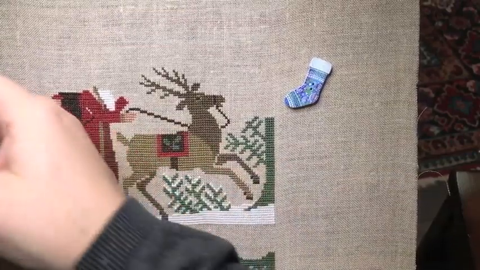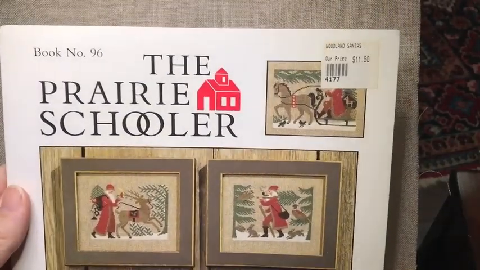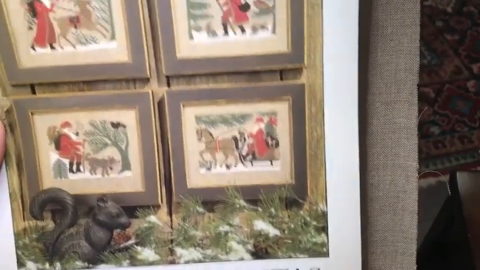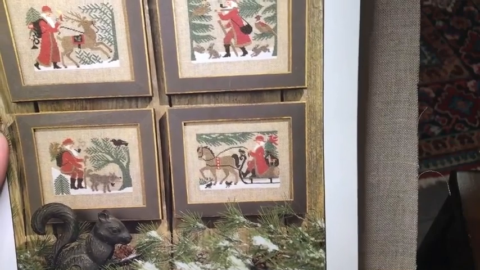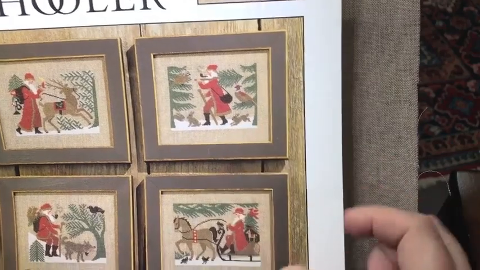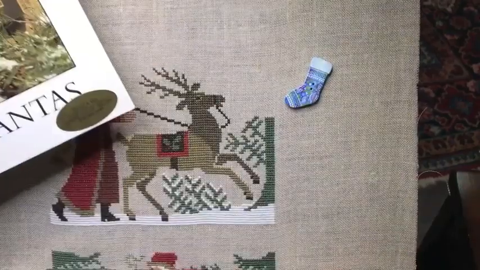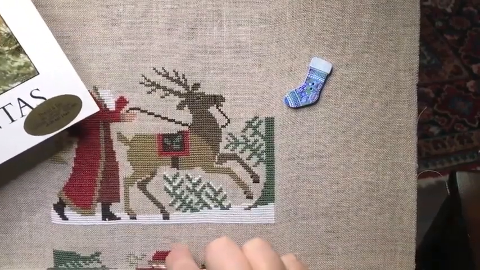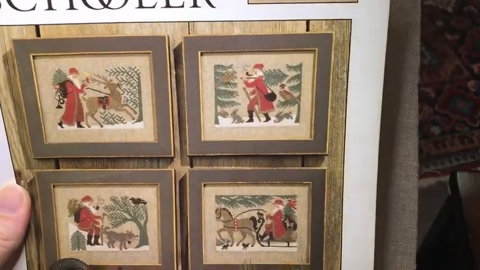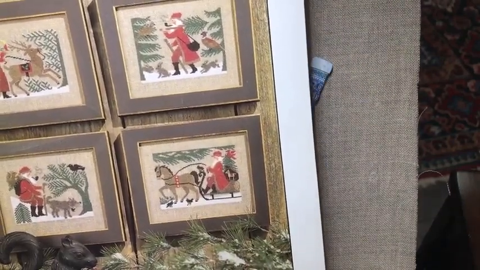I'm sorry, if you're new here and you haven't seen this project a million times already, I will share this for you. This is the Prairie Schooler, book 96, Woodland Santas. I have stitched the one with the pheasants already. I'm doing this horizontally, so I've already stitched the one with the pheasants. You can just see the top of Santa's head right there. And then, of course, this is the second pattern that I'm stitching, and I will be moving on to the wolf next. And then Santa's sleigh will be at the very top of my panel.